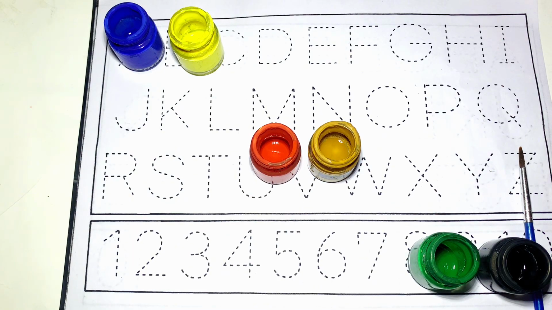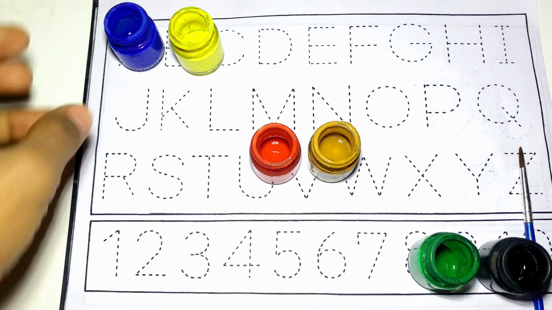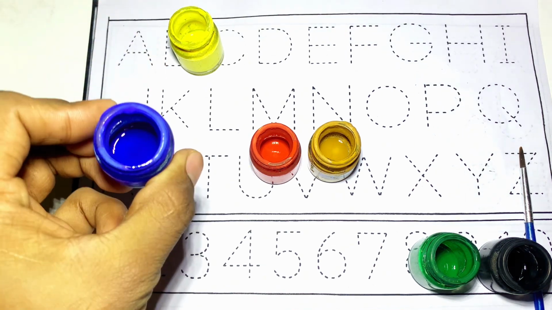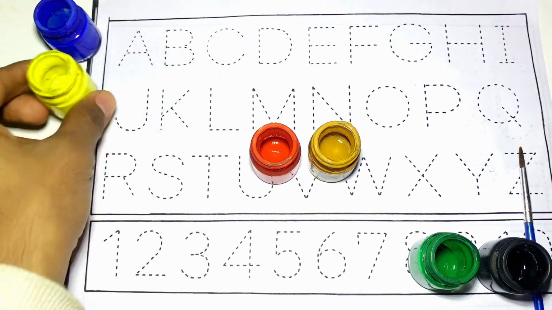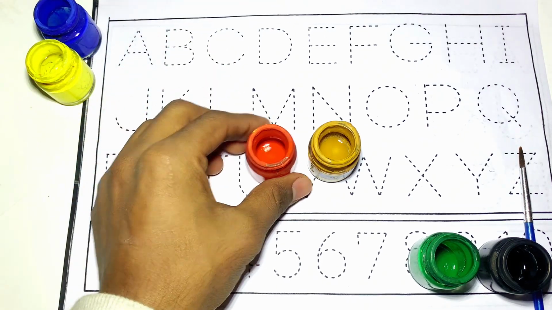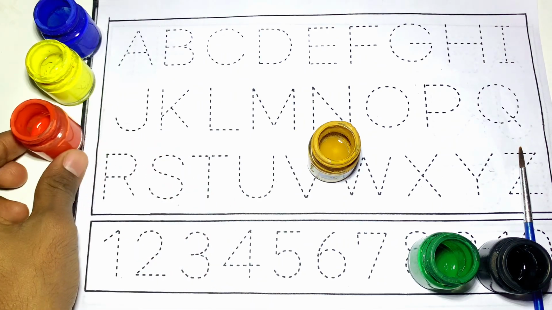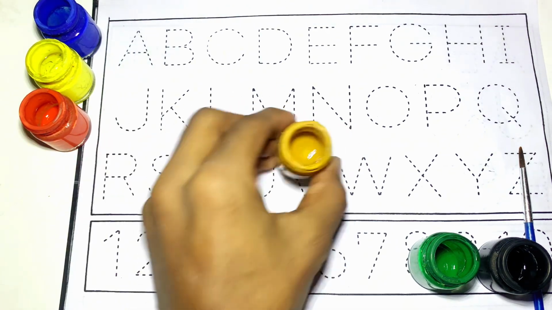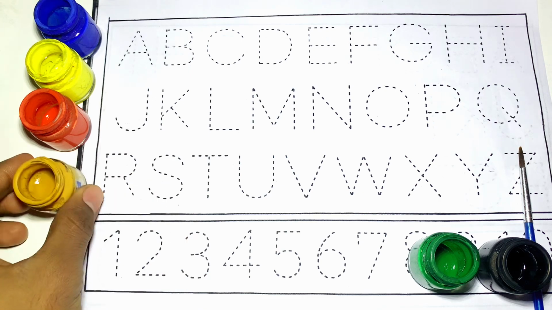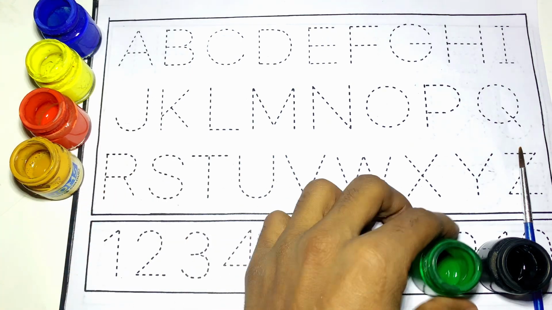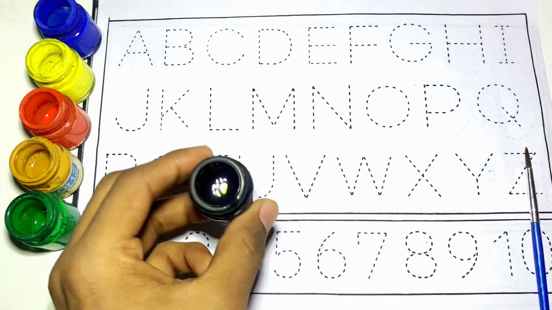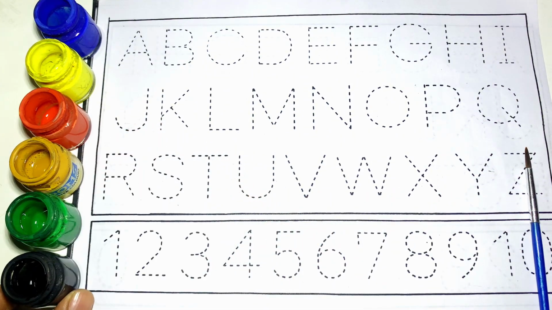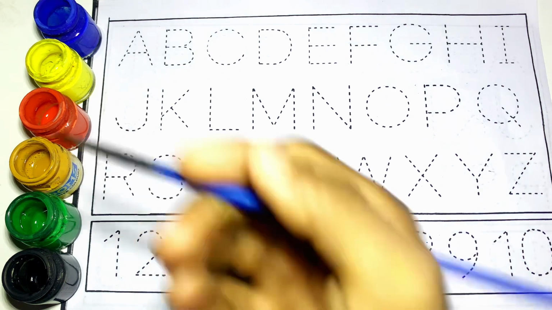Today we learn alphabets and numbers. Kids, colors name. Blue color, yellow color, red color, yellow ochre color, green color, black color. Kids, now we are coloring alphabets and numbers.